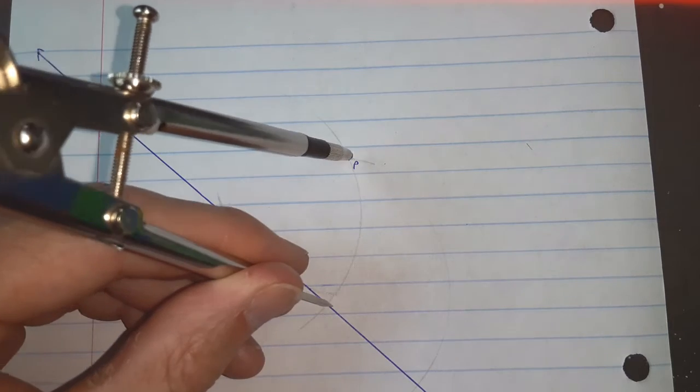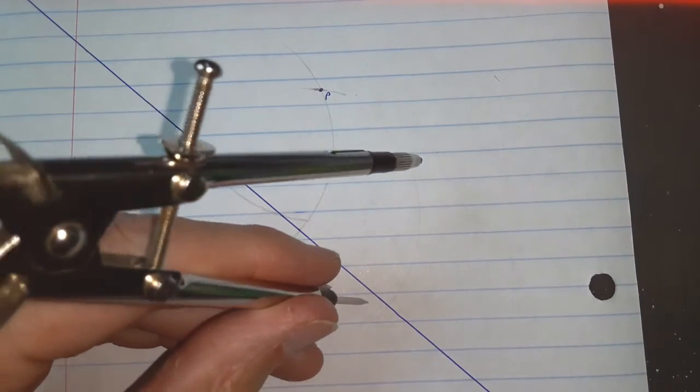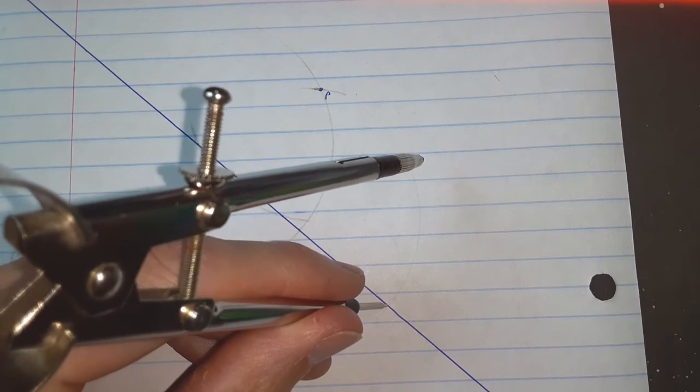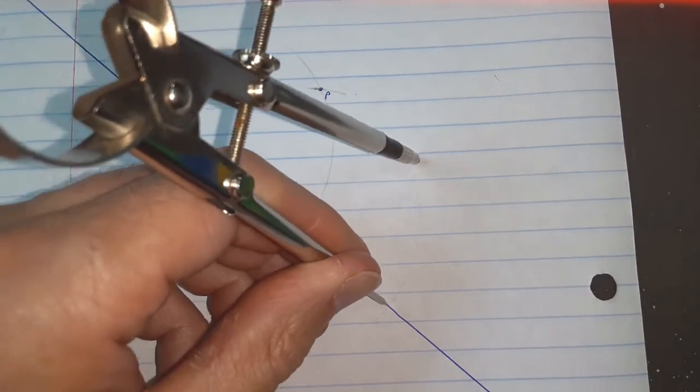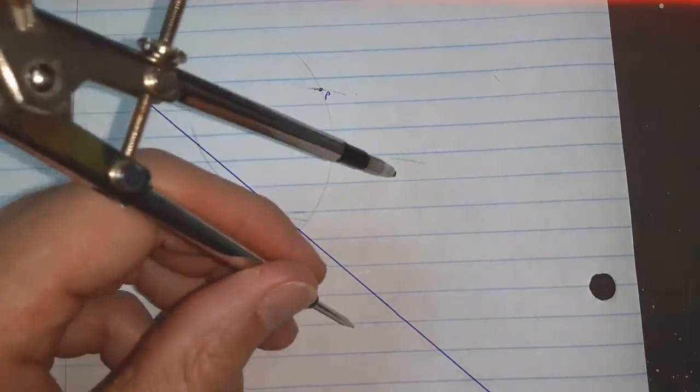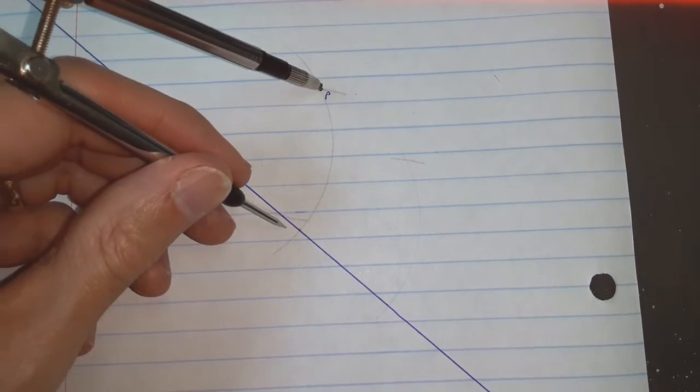I'm going to move down the line to this other intersection, place the point of my compass at that intersection, and mark across this arc. That gives me a little X here and a little X here.